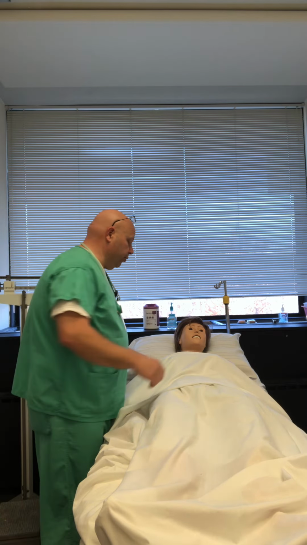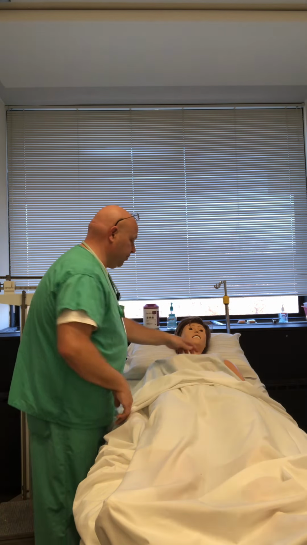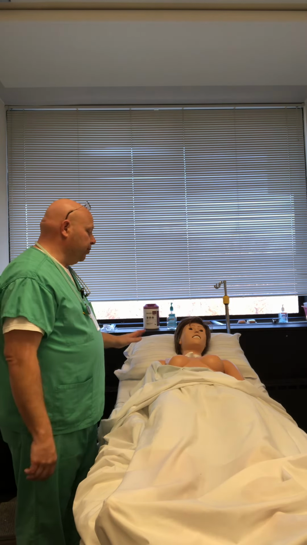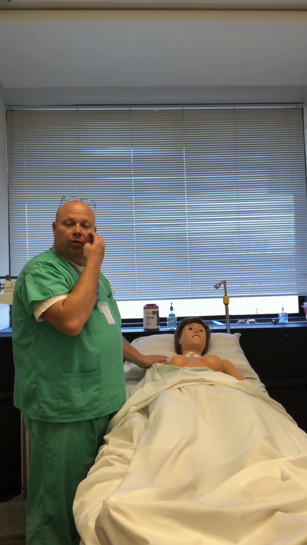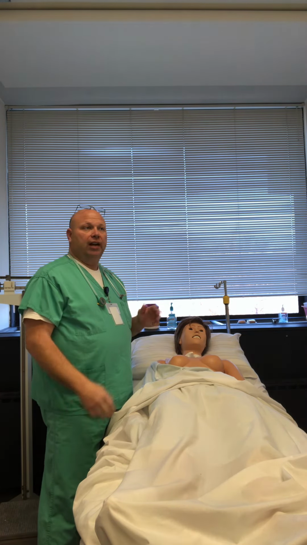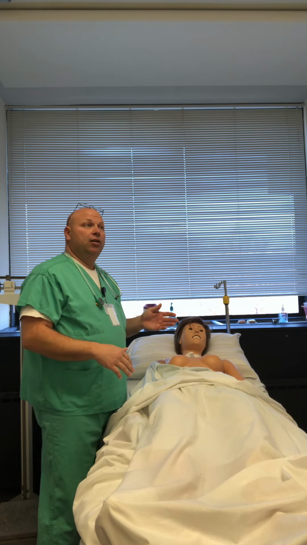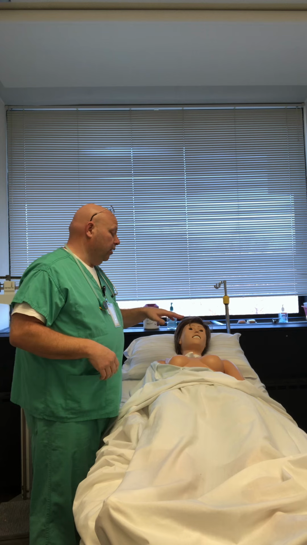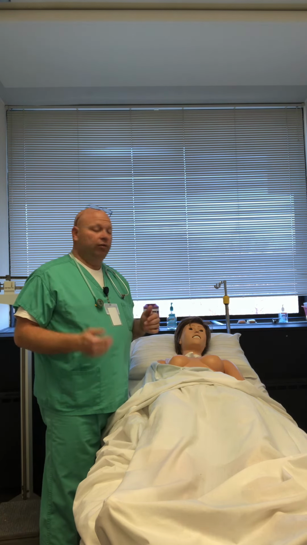So first, I'm going to expose the breast. And with this, I'm just exposing what I need. If they're breastfeeding or if they're not breastfeeding, I want to let them know the importance of wearing a supportive bra.